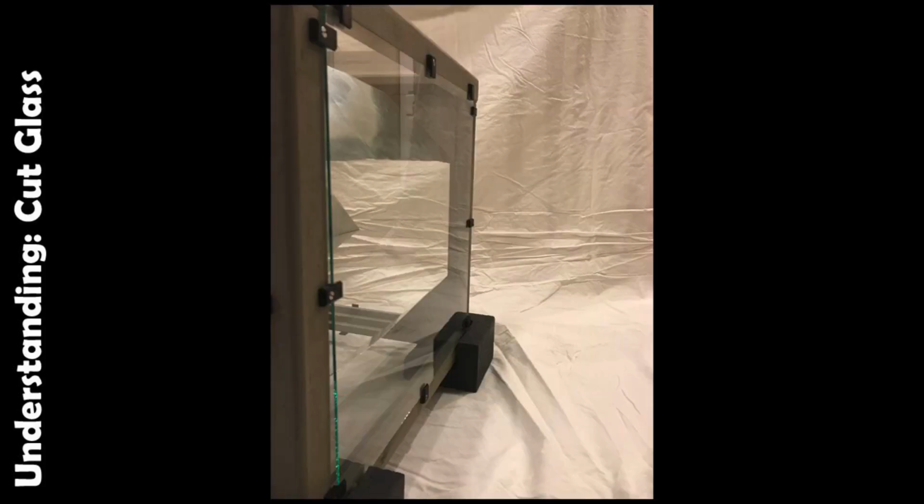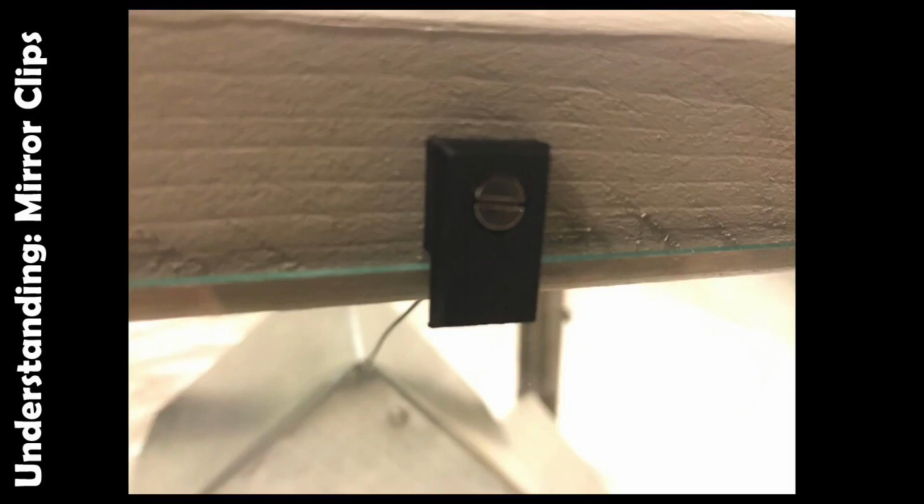For the glass, cutting it carefully without breaking it was important. Due to its brittleness, precise cuts were needed. After all 6 of the glass pieces were cut, they were easy to install using mirror clips.